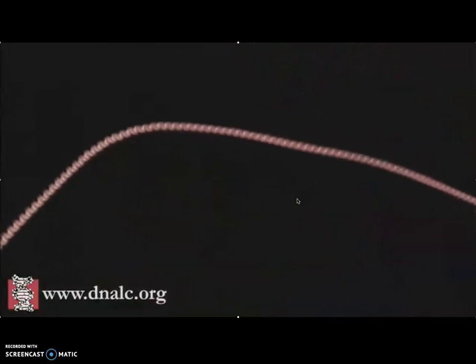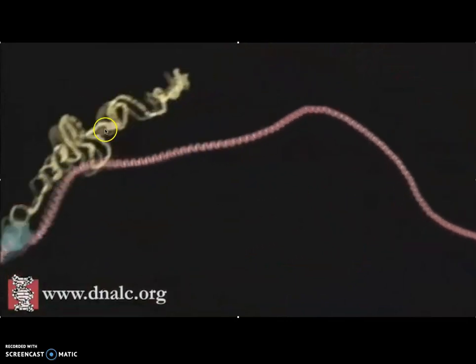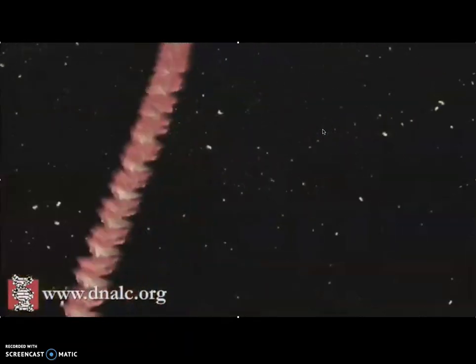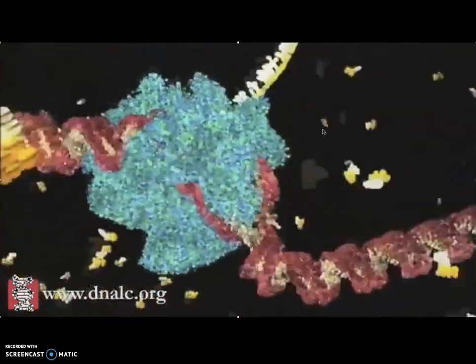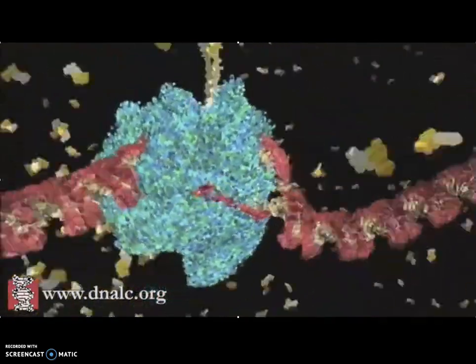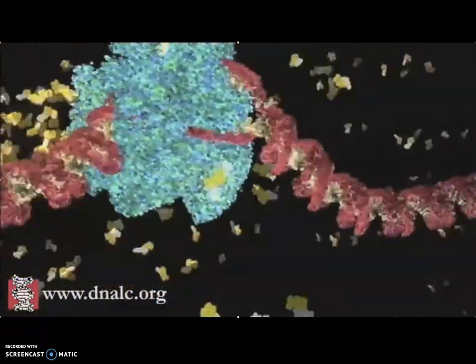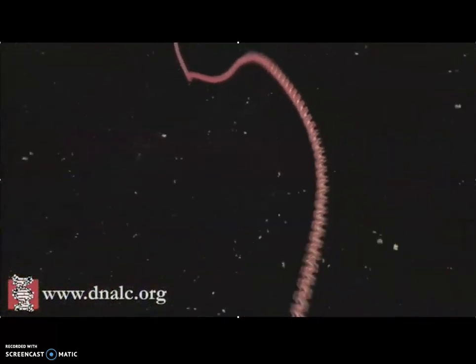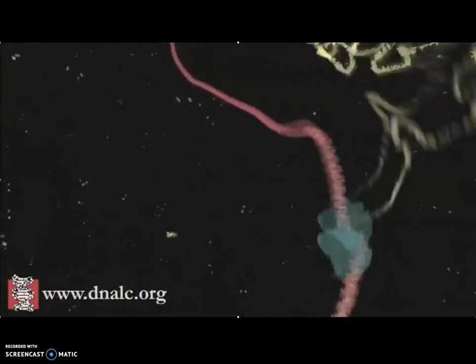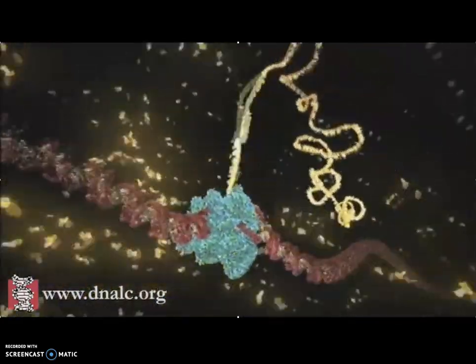And as you can see, it took off. That yellow ribbon that is coming out of the transcription complex is the newly synthesized mRNA. You can see how the two strands of the DNA are split temporarily, so that the template strand can be used as a template.